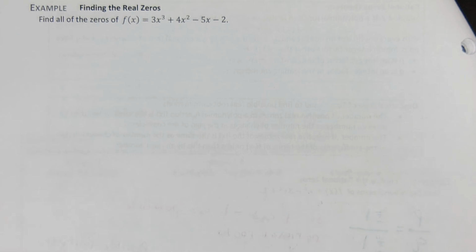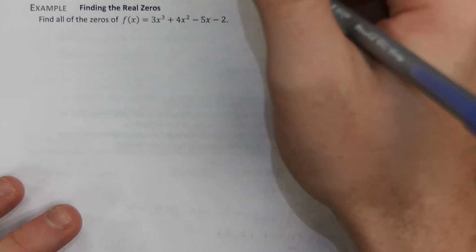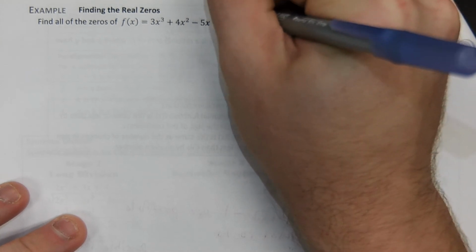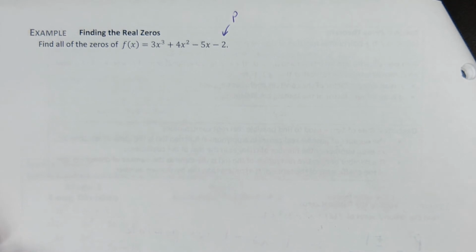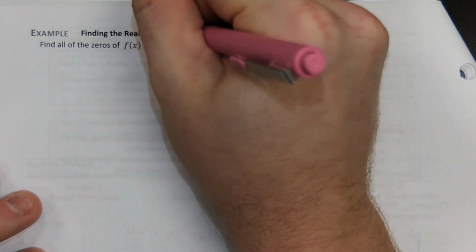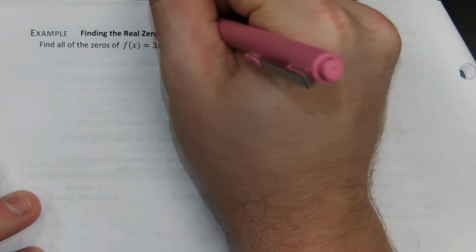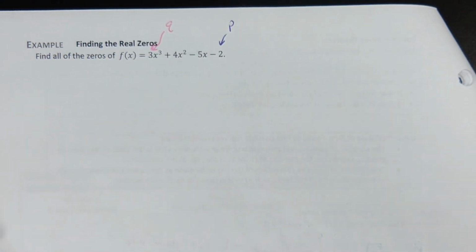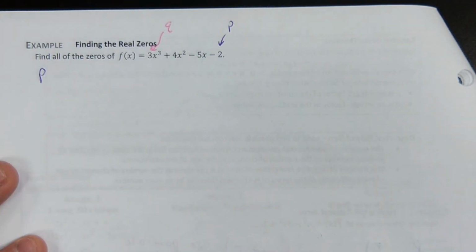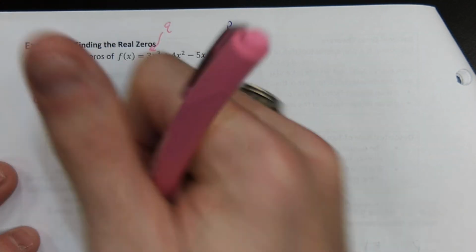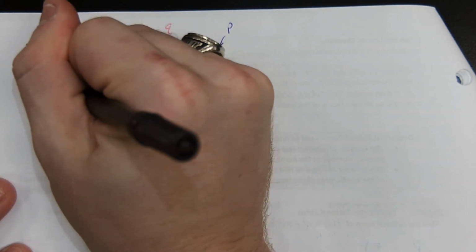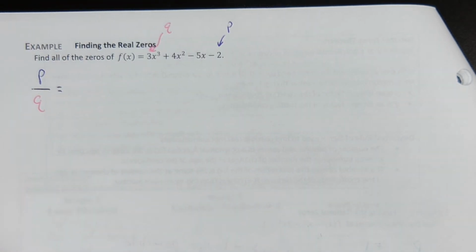Cool. Let's switch colors. P is going to be found by this area. Whoops. And Q, by the way, P is not negative 2. P is just coming from the area of negative 2. And Q is coming from this region, the leading coefficient. So we're going to do P over Q. And we are going to be looking for all of the integer factors, positive and negative, of P and Q. So the number at the end is negative 2.